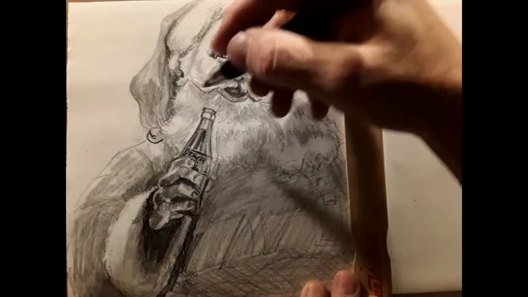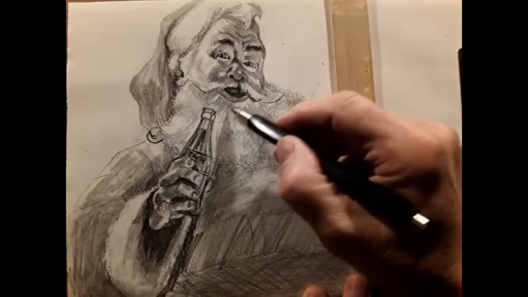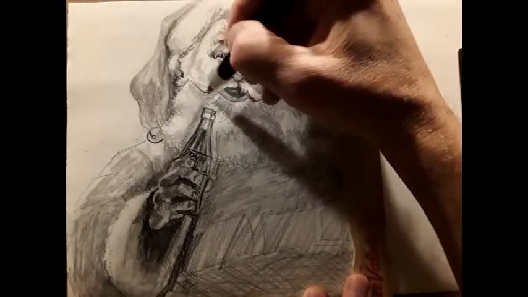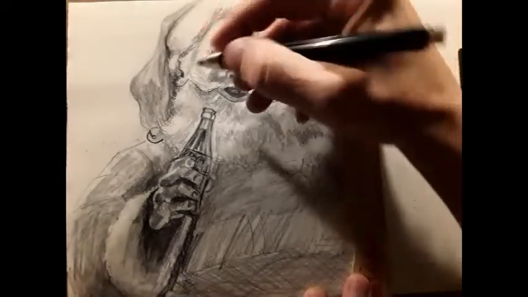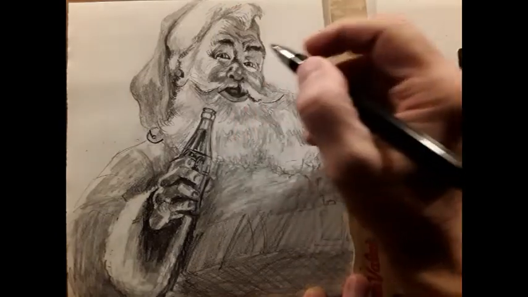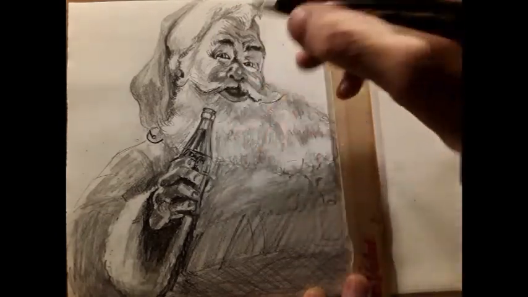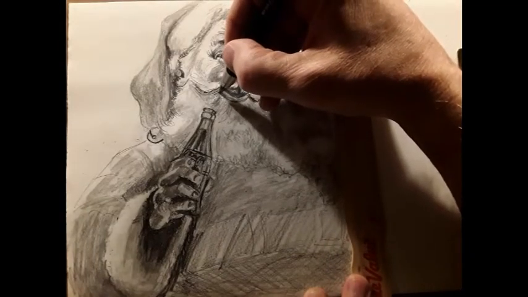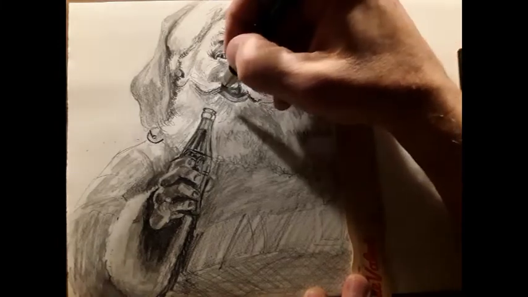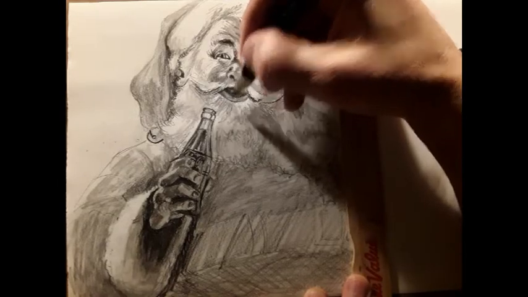A little more definition in his beard. Guess what?